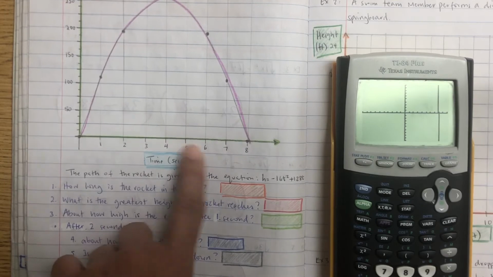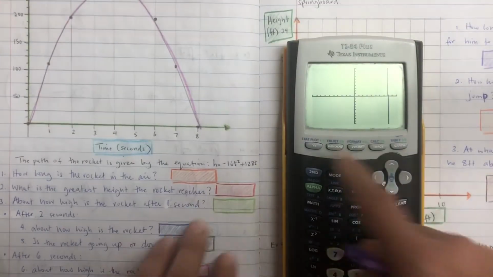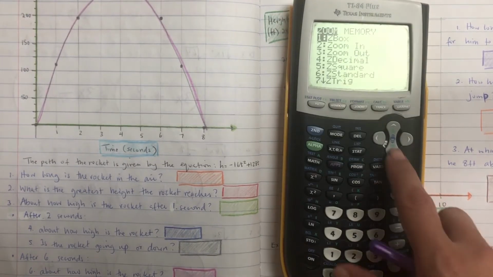And it looks like this goes from 0 to 8, and then 0 to like 250. So it's not going to fit in my screen. So what do I do? I hit zoom fit, which is zoom 0.